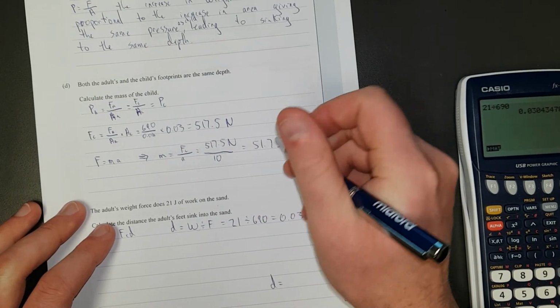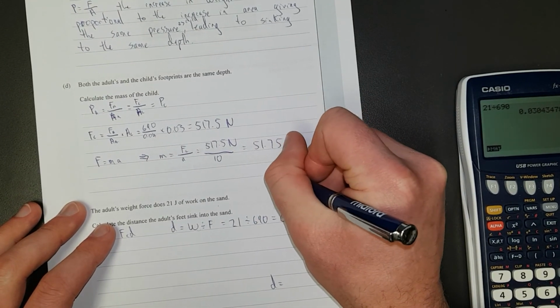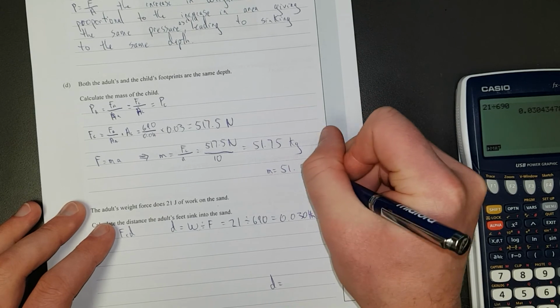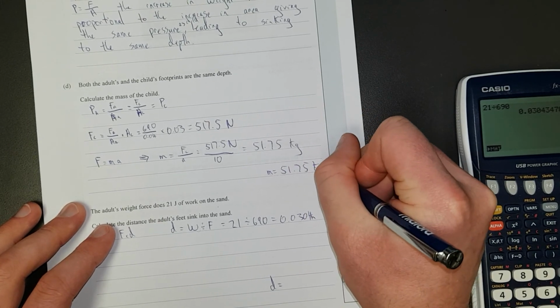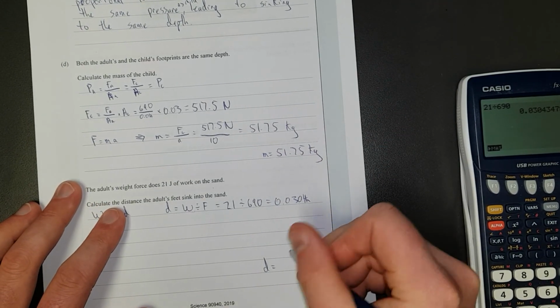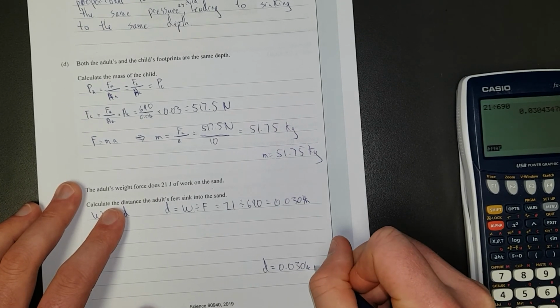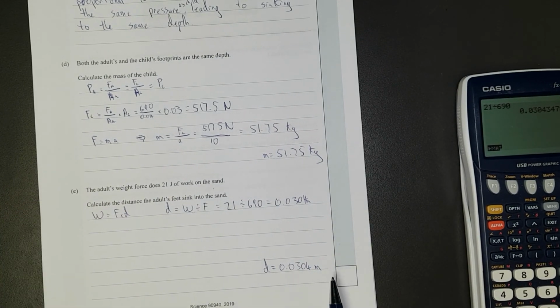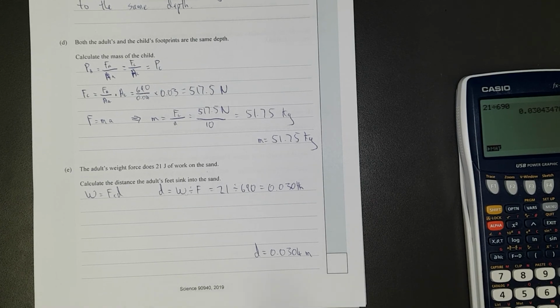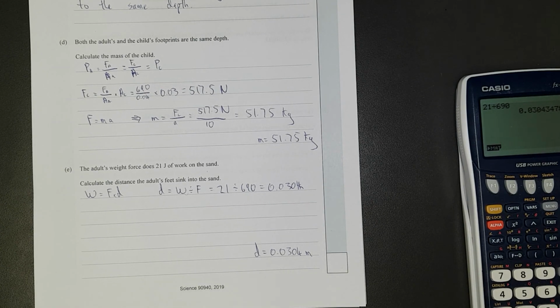And then when you do this down the bottom, always put your answer down the bottom here. I should have actually put this down here as well. So mass is equal to 51.75 kilograms. This just makes it easier for your markers. And distance is equal to 0.0304 meters. Right, and there's no worry about significant figures or anything like that there, because it's just never come up in the last 10 years, and it's not part of the standard outline, so you don't have to worry about it.